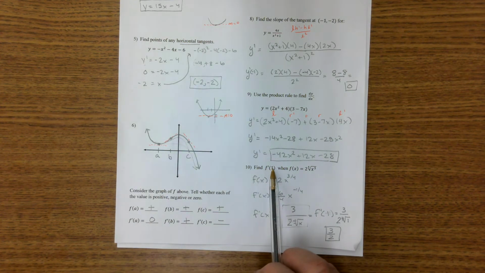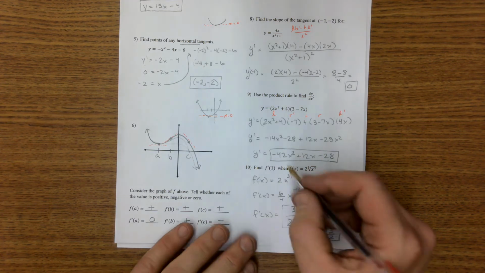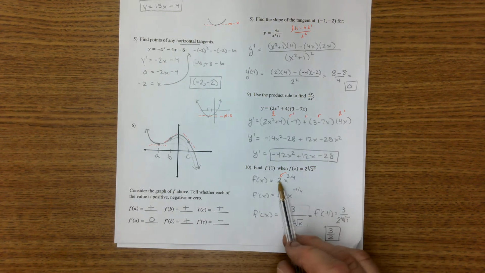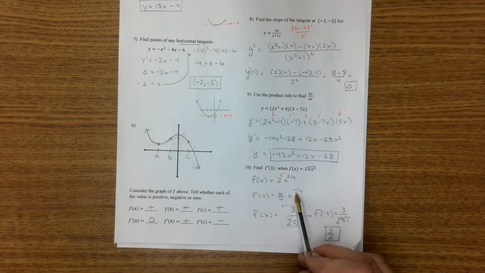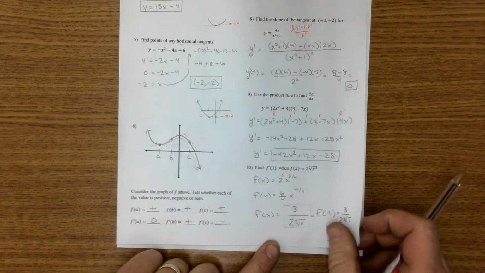Find f prime of 1. Here's the function. Rewrite it like this. Take the power rule. 3/4 times 2 is 6/4. Subtract 1. Simplify it to this. And now plug in 1. 3, 2, 4th root of 1 is just 1, 3/2.